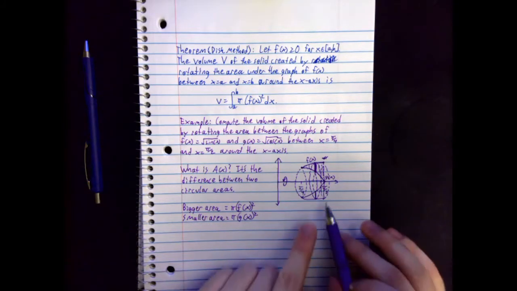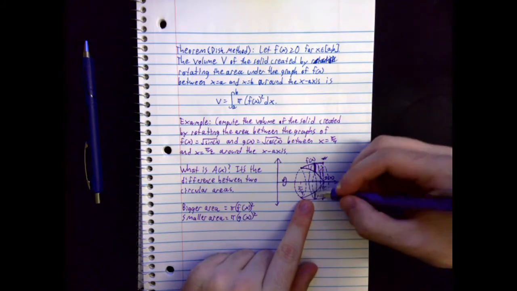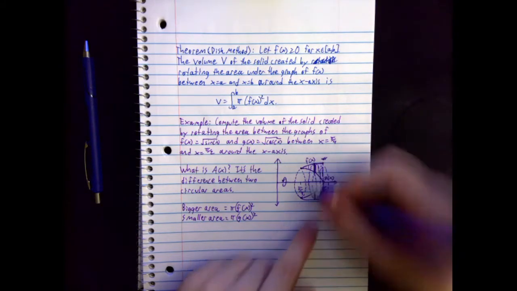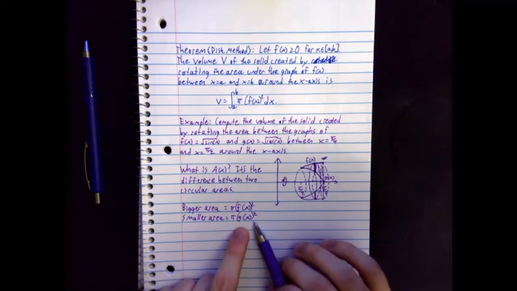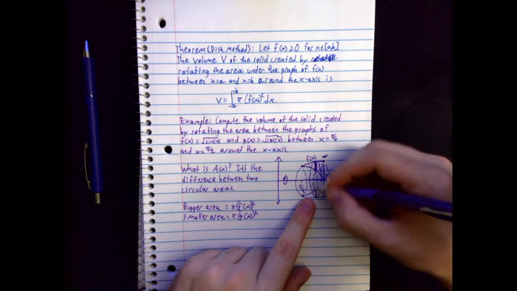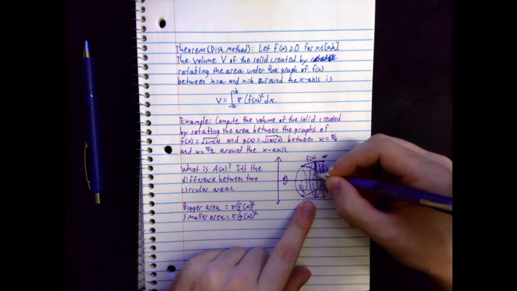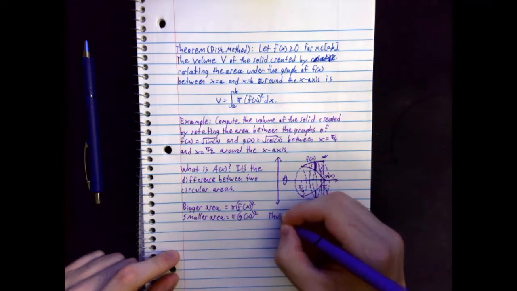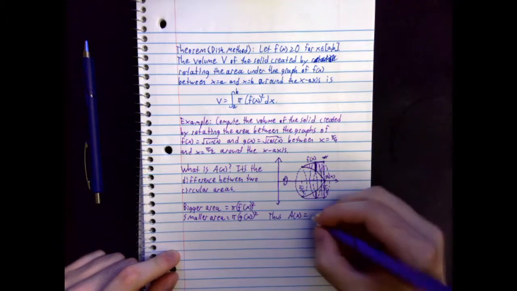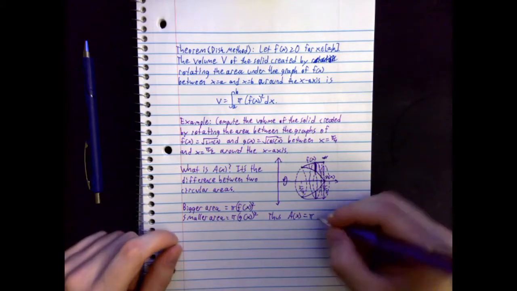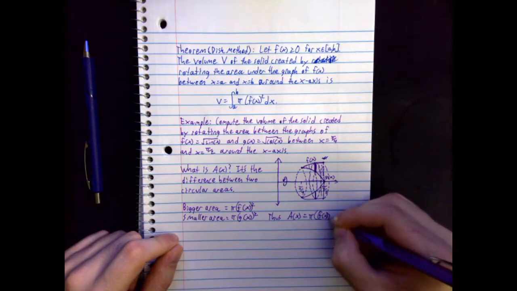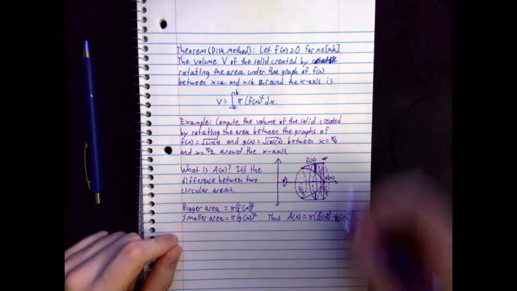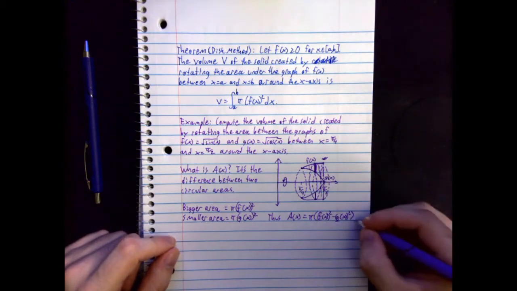So if I want to compute the area of this annulus, these concentric circles, all I do is just take my bigger area and subtract away the smaller one, right? That's exactly what we're doing. We have this big area right here, and then we remove the smaller area inside. So, thus, A of x is equal to pi. We can factor out a pi from this. This is going to be f of x squared minus g of x squared, where f of x is the outside function and g of x is the inside function.